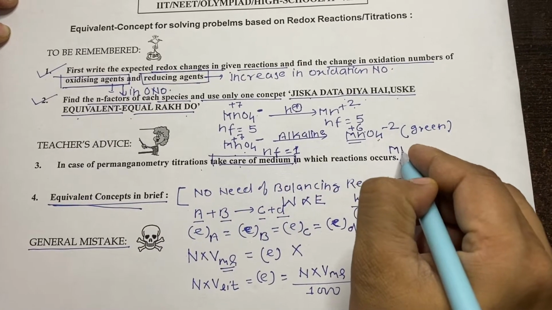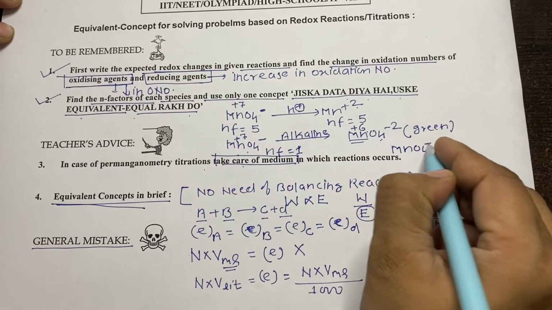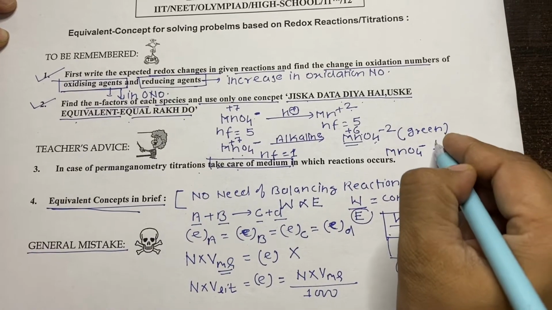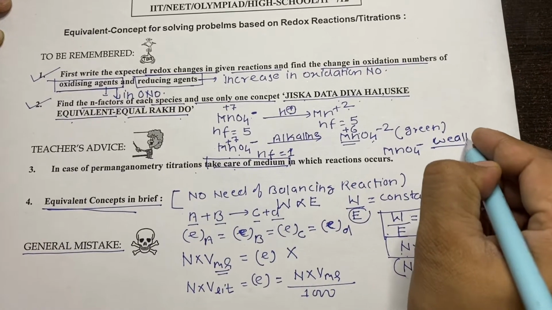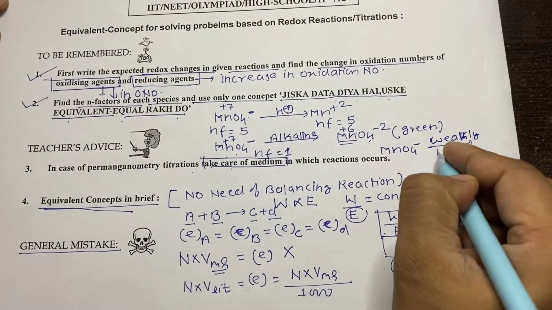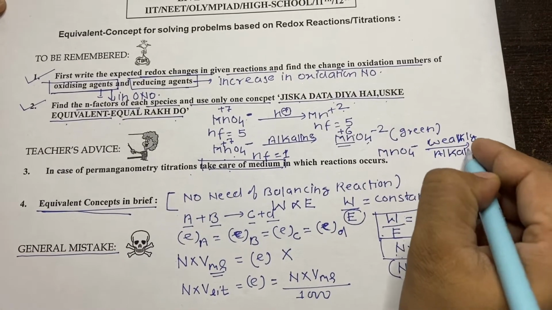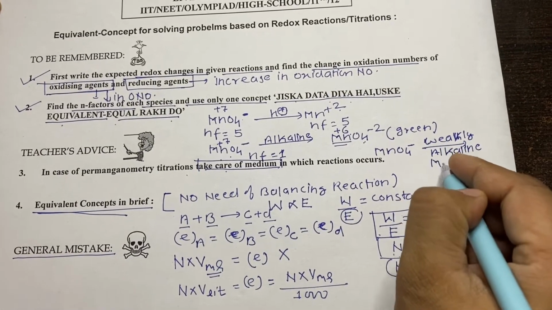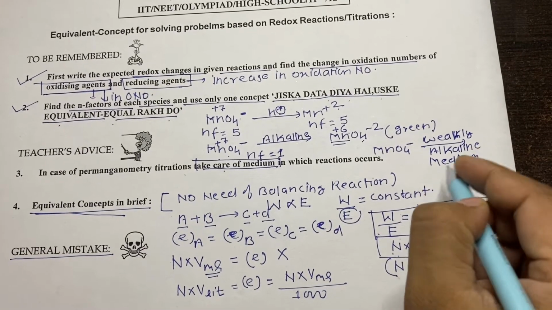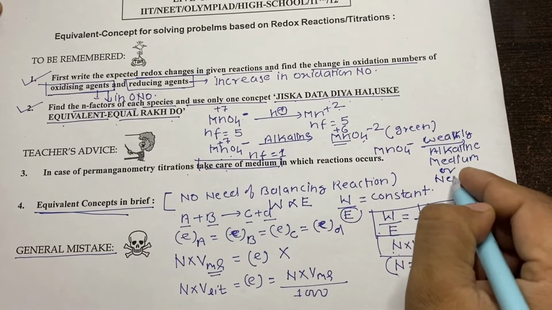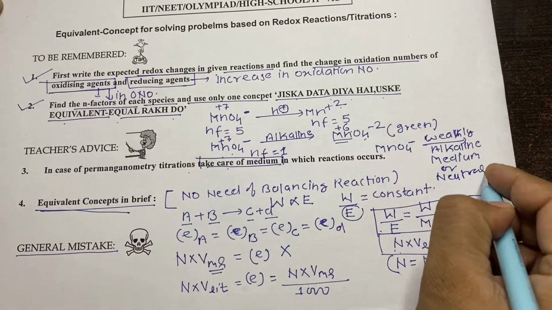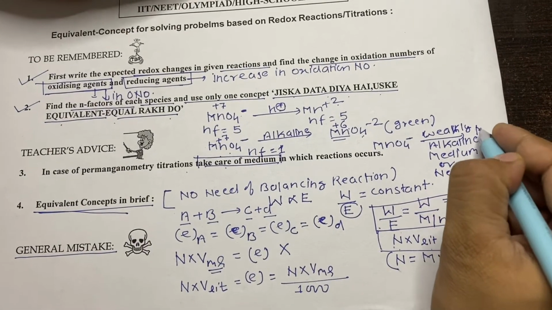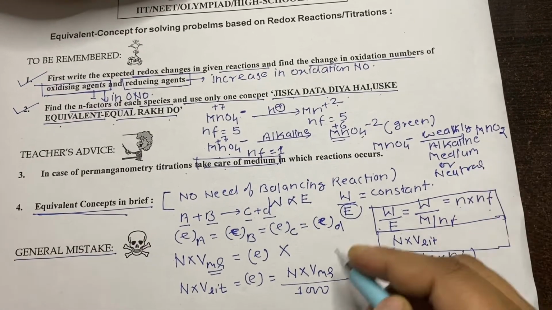Now MnO4 minus in weakly alkaline medium or neutral medium converts into MnO2.